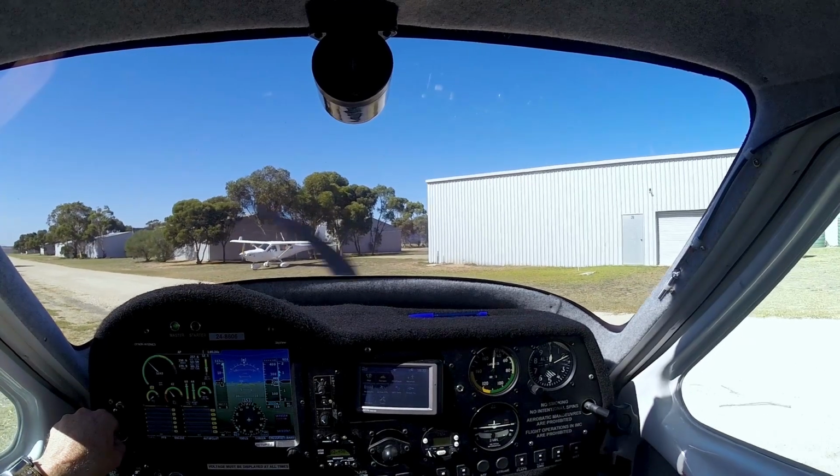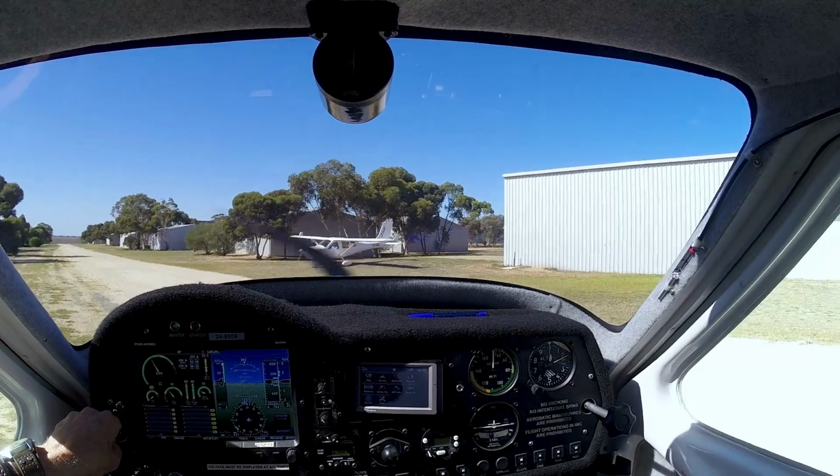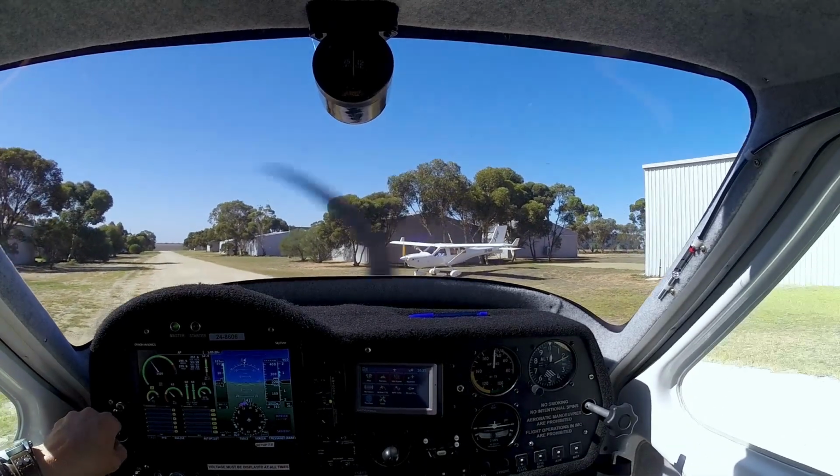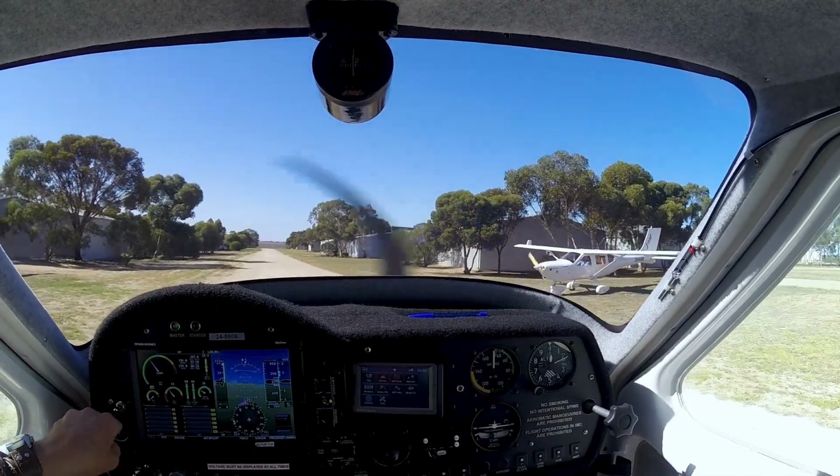Murray Bridge, formation of 2 aircraft taxiing from the hangar to Hold Point Bravo, Murray Bridge. And switching to 1, 2, 3, 4.